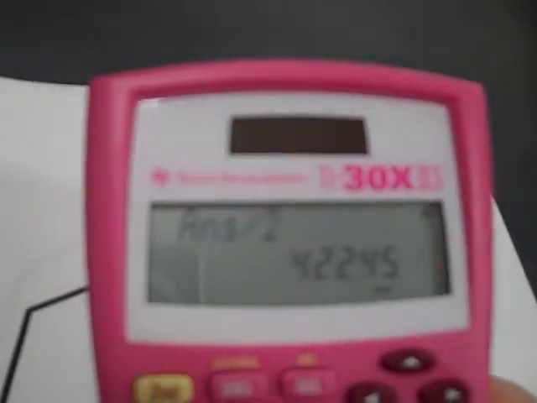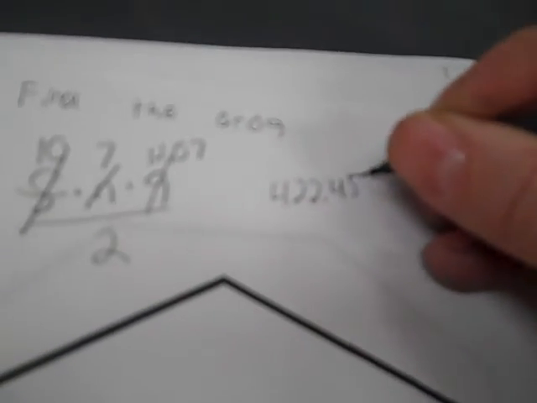Now I can figure this out. 10 times 7 times 12.07 divided by 2, 422.45. That's square feet.